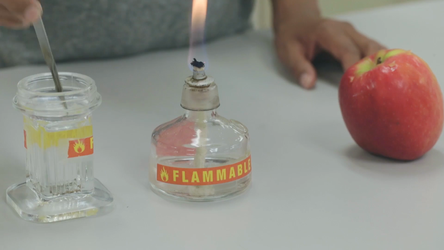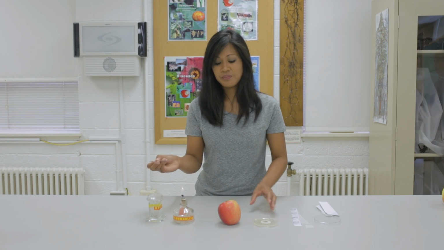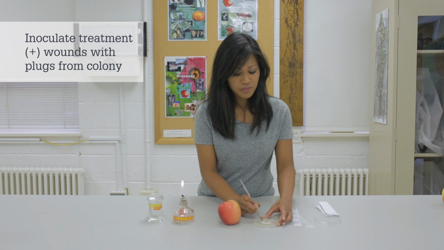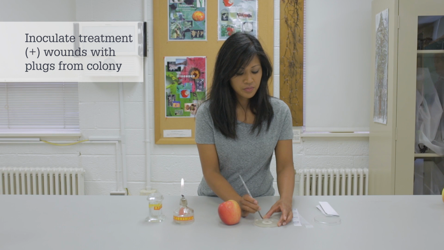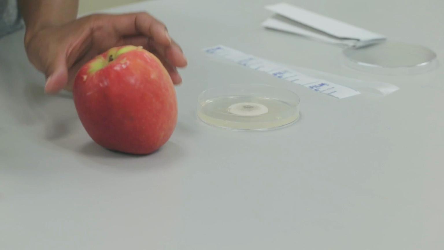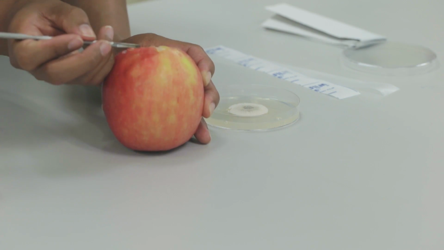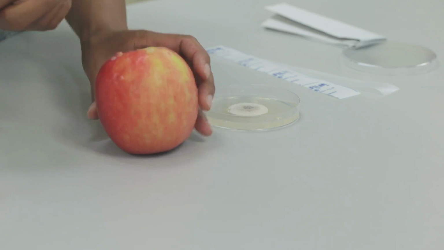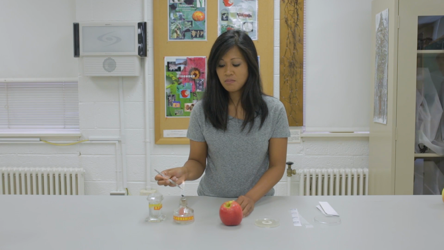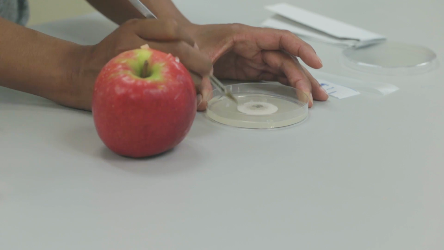Then reflame the scalpel. And this time, we're going to take plugs from the colony and place them into the other wounds. Flame the scalpel again for the next plug.